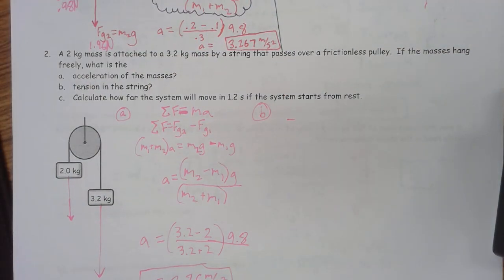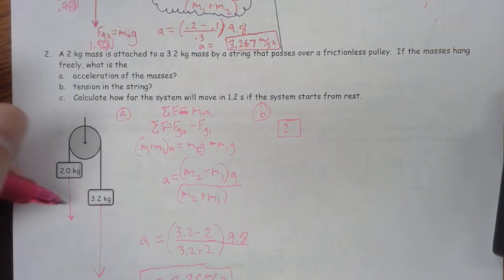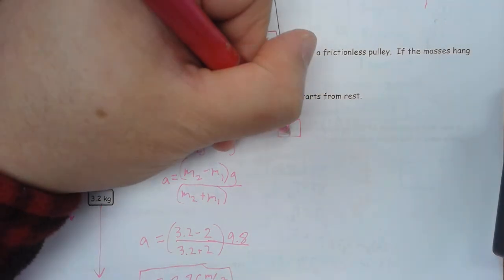Do you want to look at the right side or the left side? The left? Honestly, I like 2 more than I like 3.2 as well.